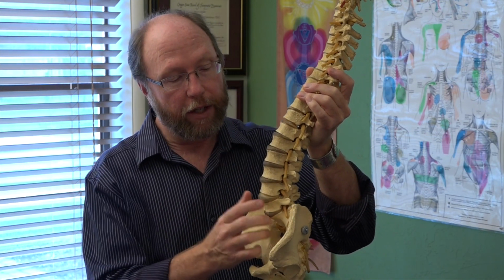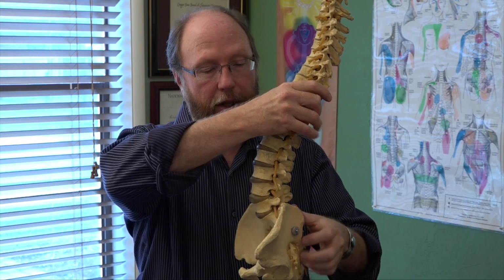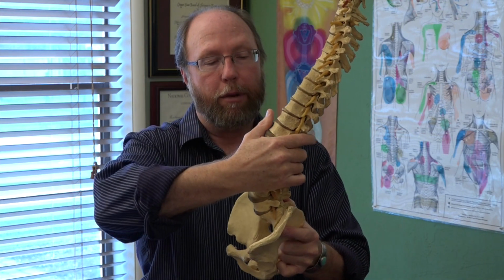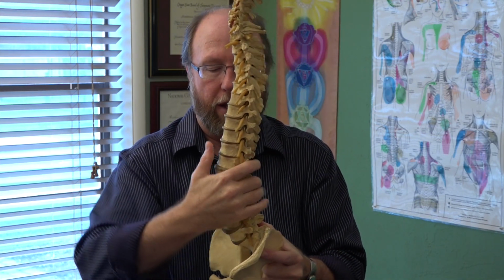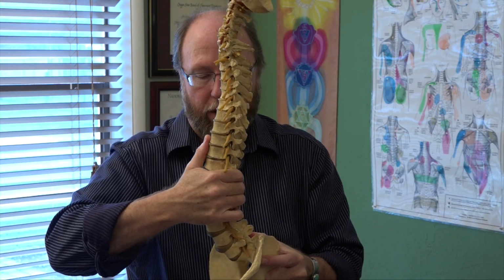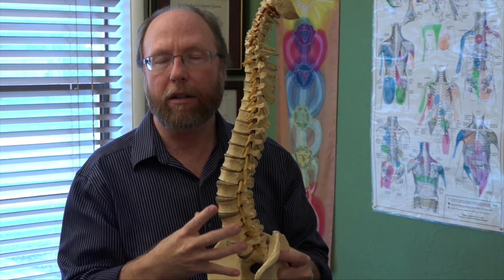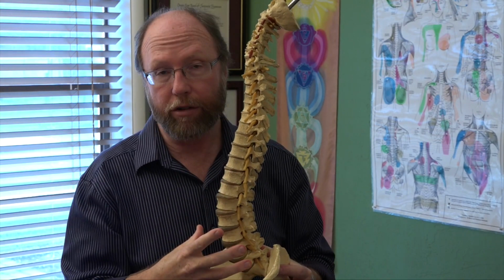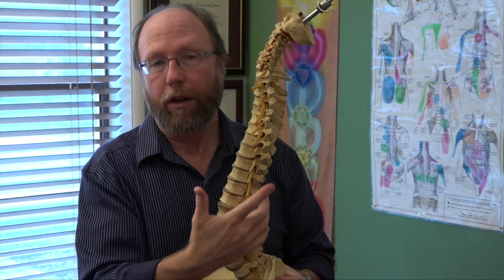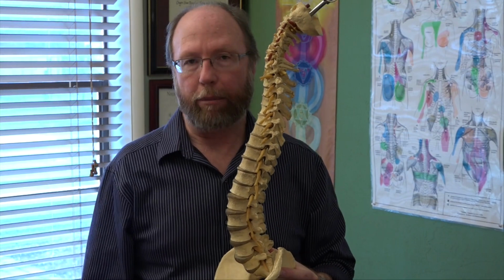So if the muscle is very tight and you happen to be standing, it's going to pull the lumbar spine down this way, increasing the curve in the small of your back, kind of like this. It can elicit a large stress on the low back itself, causing a lot of low back pain and irritation and stiffness.